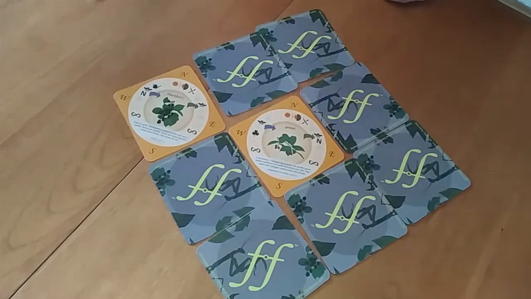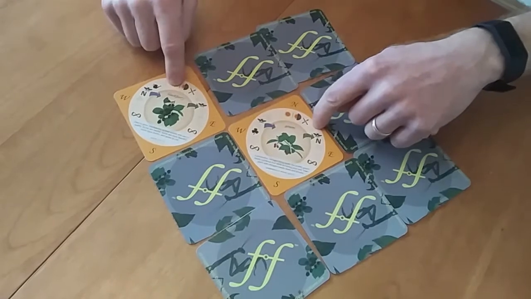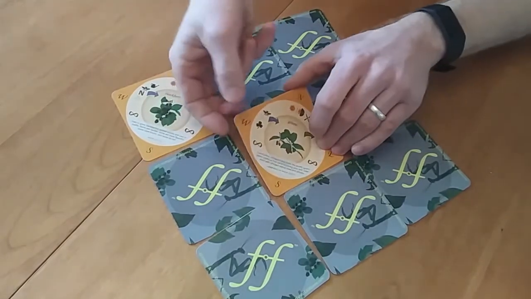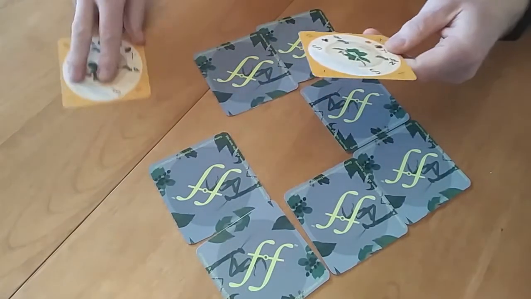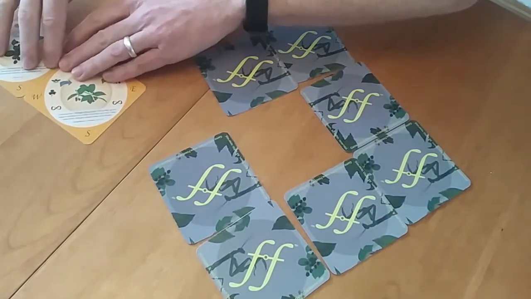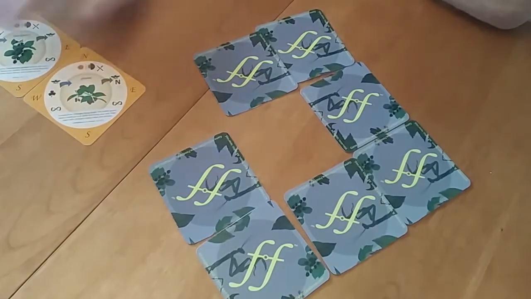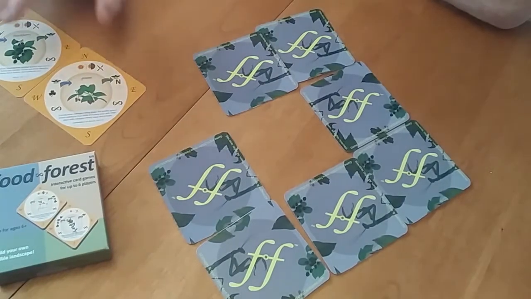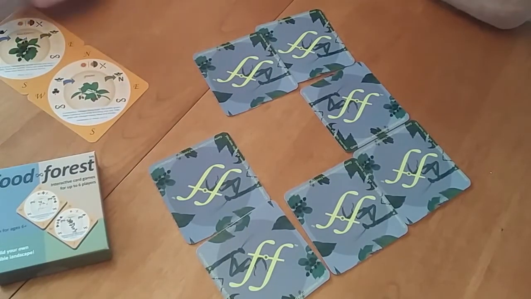So the first person who sees that, not just the person who turned them over, but the first person who sees that, yells, "Piclet!" and takes those two cards. That forms a pair. And so that player now has one pair. Now this pair could have been made on the nitrogen for the input-output here.